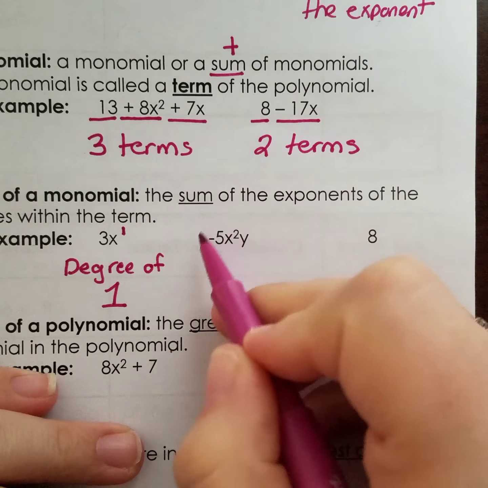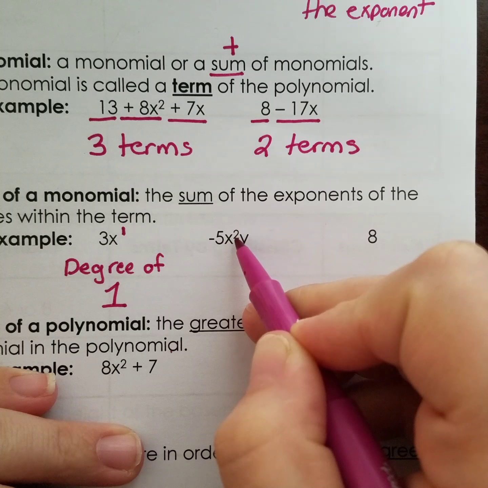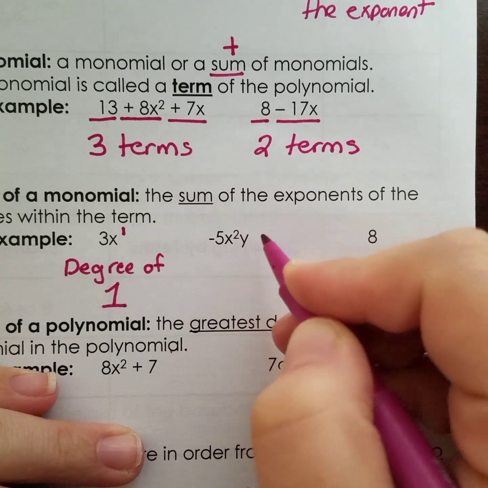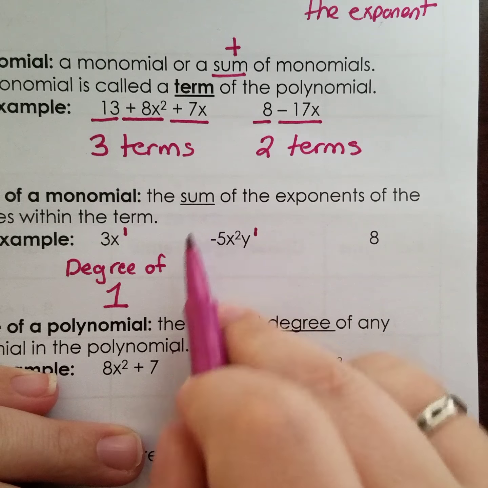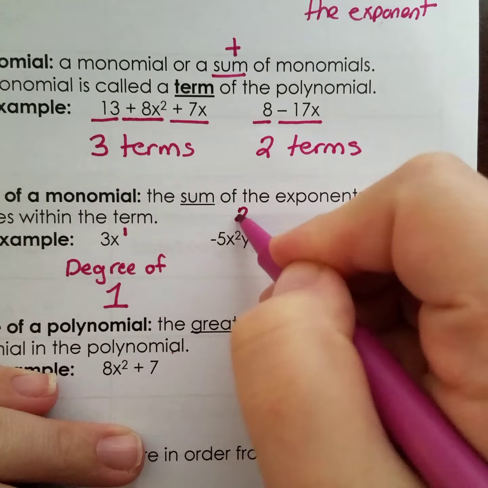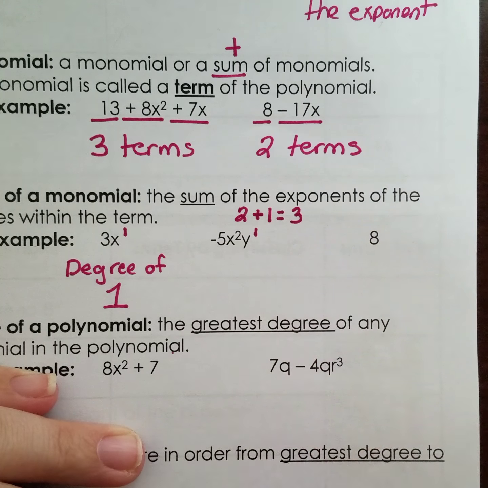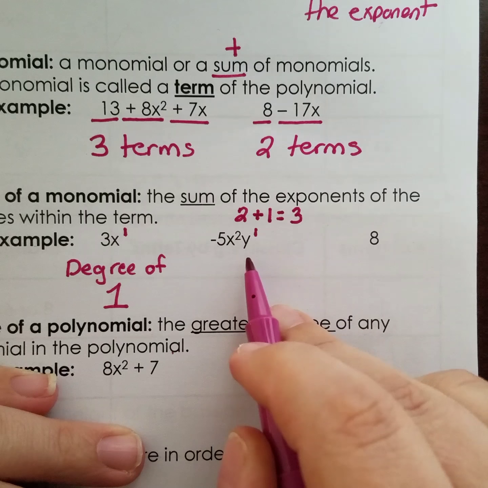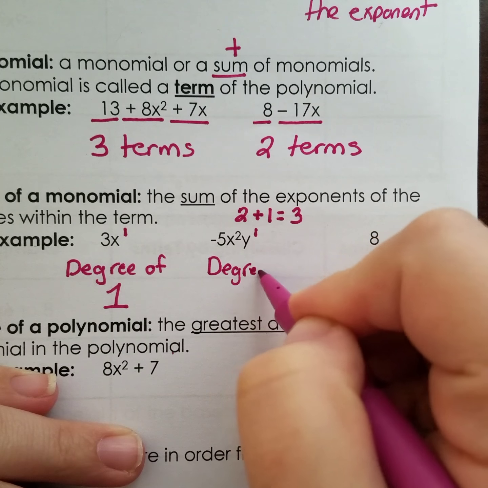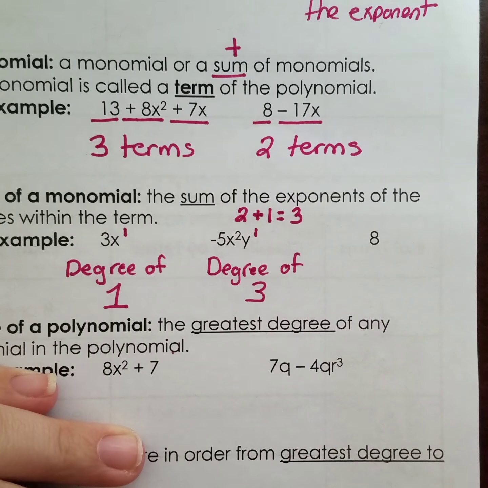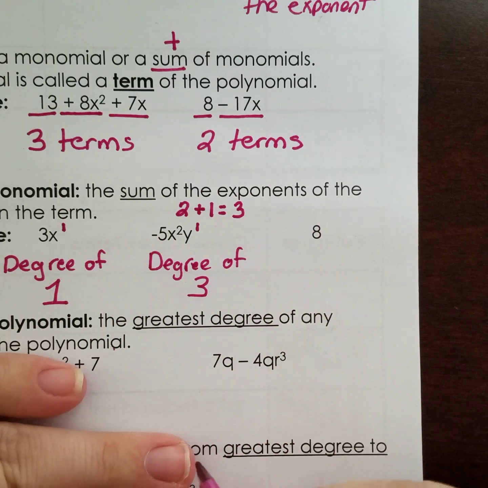On this one, here's one term. This x is raised to an exponent of 2. This y is raised to an exponent of 1. We have to add the exponents together. So it's going to be 2 plus 1 is 3. So this monomial has a degree of 3. So degree of 3.